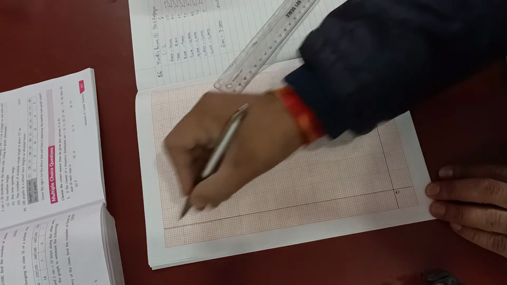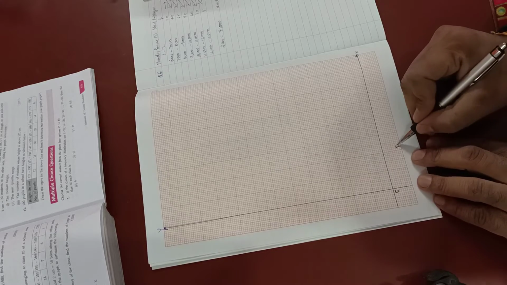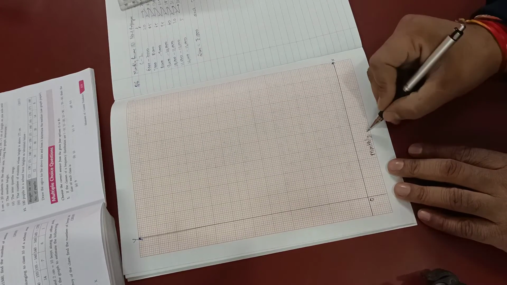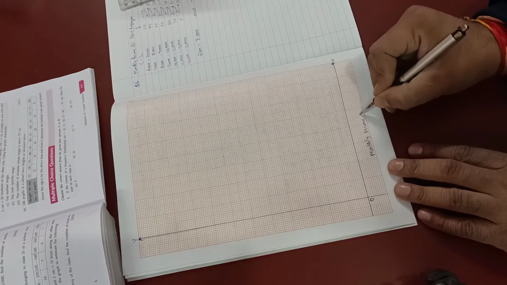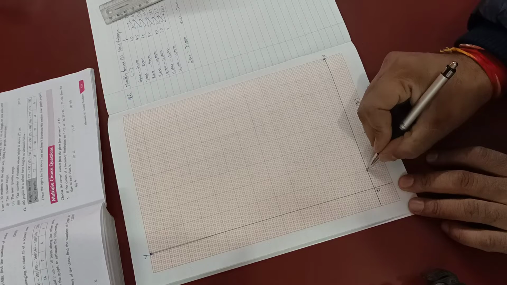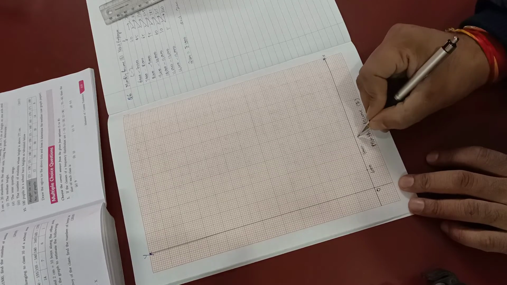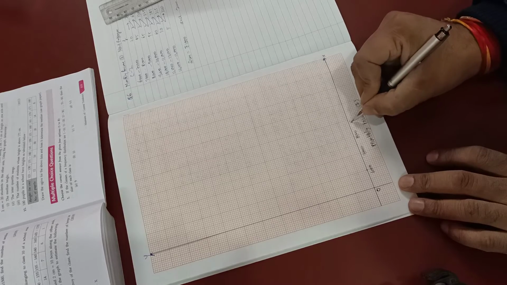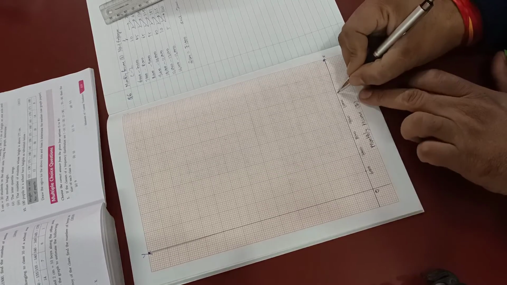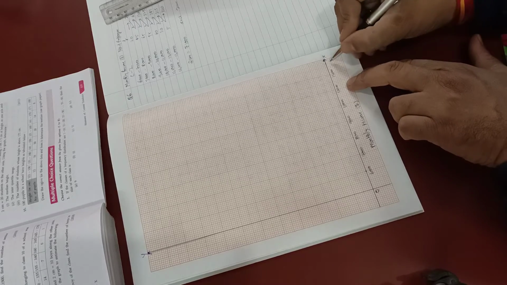Now this is the origin, X and Y. So monthly income in rupees, starting from 6,000, that is 6,000, 7,000, 8, 9, 10, 11, 12 and 13.